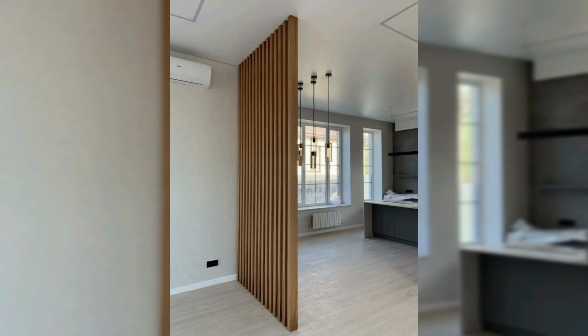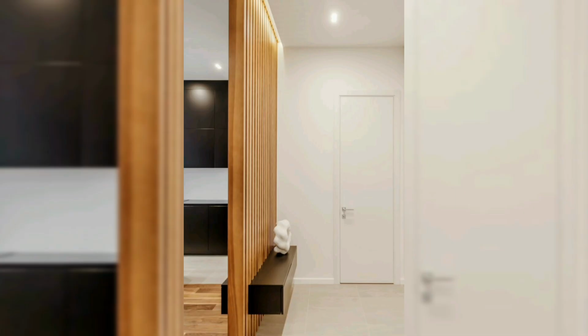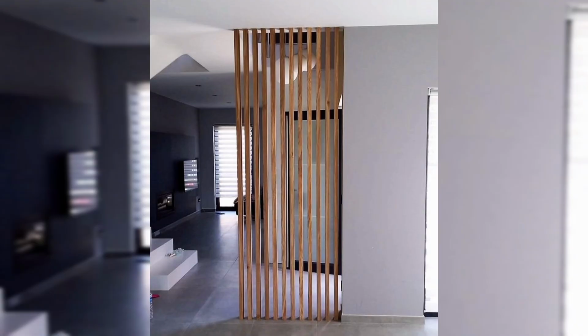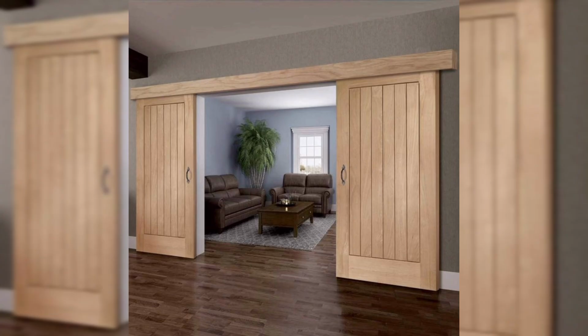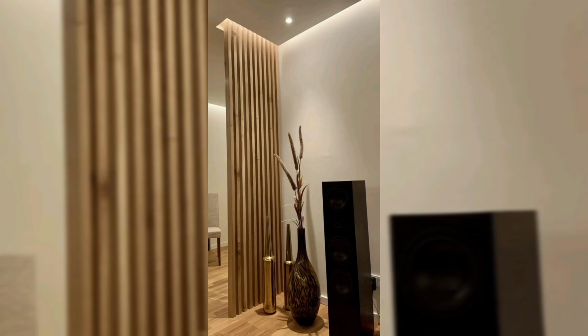They can be used to define different areas within a room, and they come in a variety of styles, from simple screens to more designs, shelves and storage.